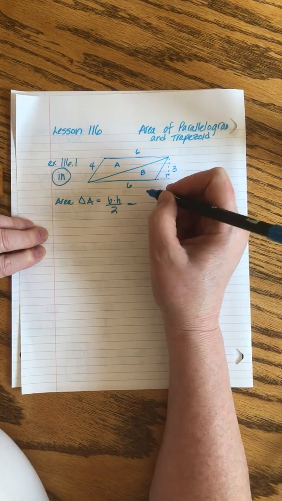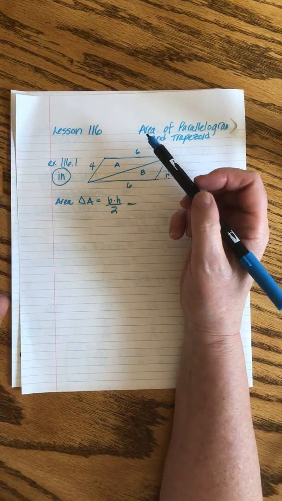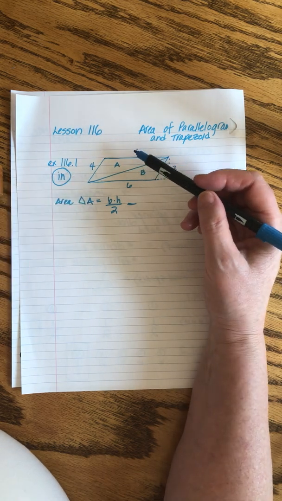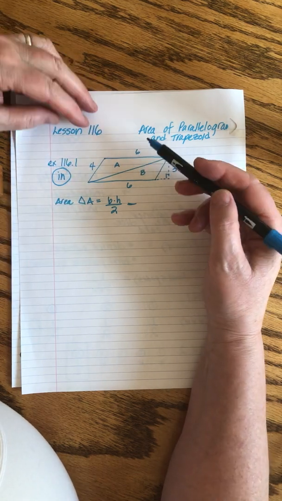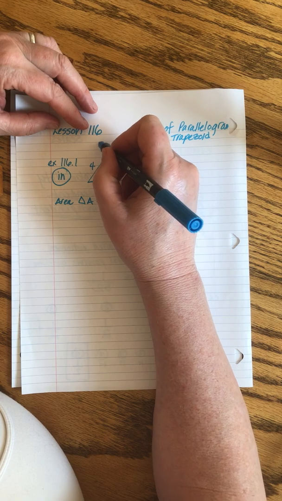All right, so for triangle A, that's the harder one. We have to look at the base of it. The easiest way to do that is to imagine it flipping, right? I kind of imagine it like this.